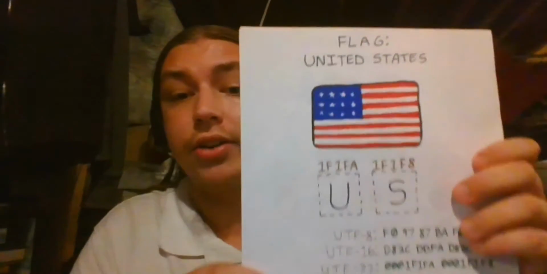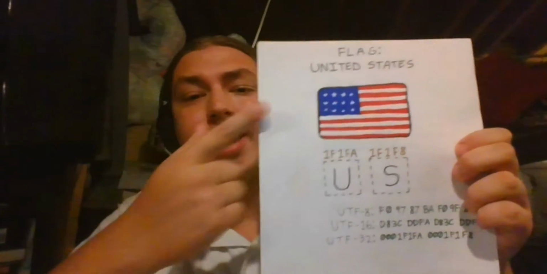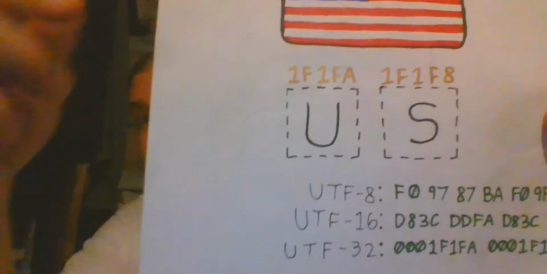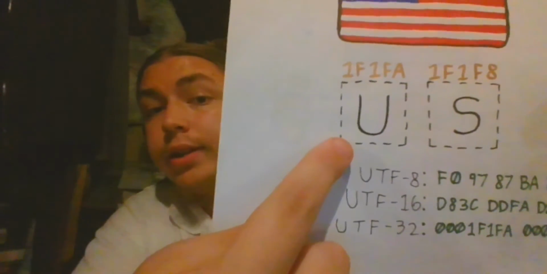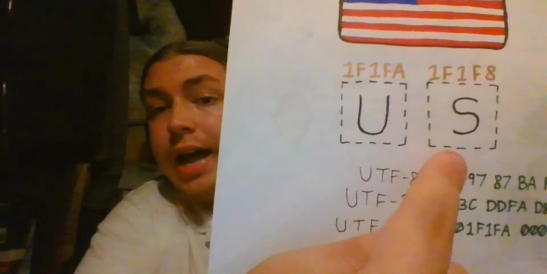But there are some characters that take up more than 1 code point. And here's an example. So, the flag of the United States looks very singular, right? Looks like it's one thing. It doesn't have its own Unicode code point. What it has is 2 regional indicators: regional indicator U, regional indicator S. And those are a country code.